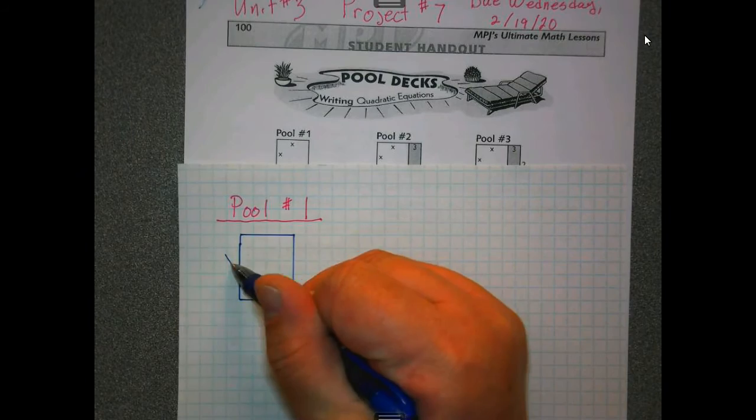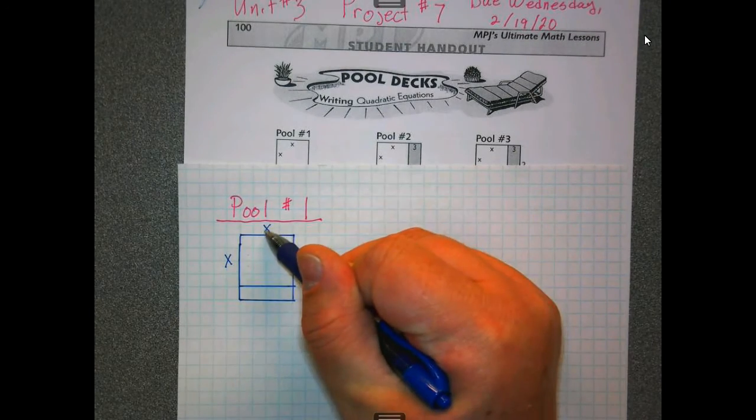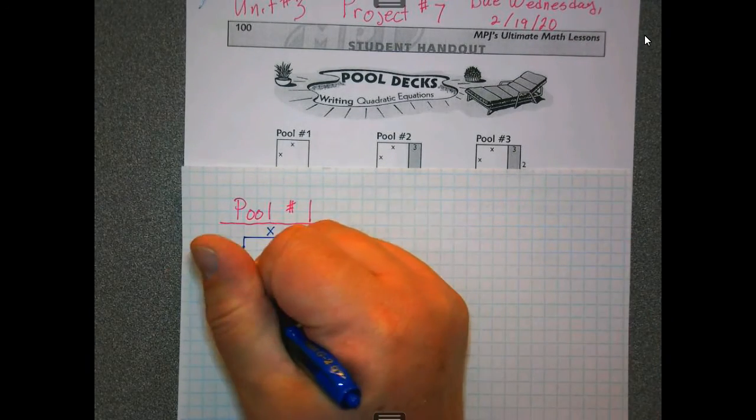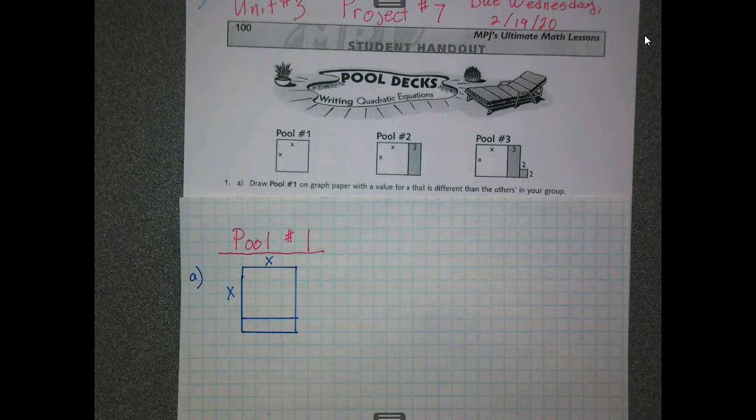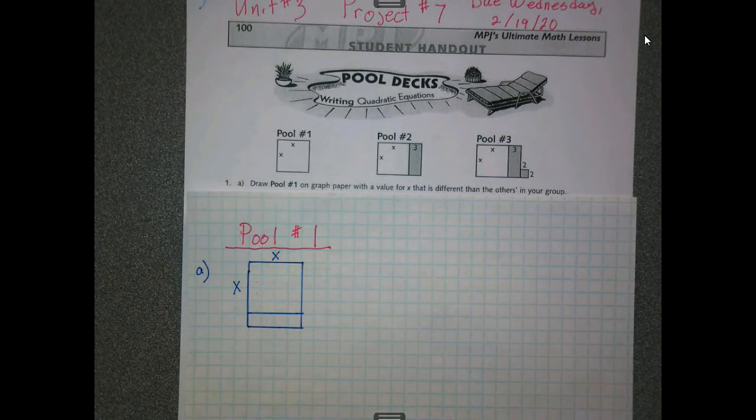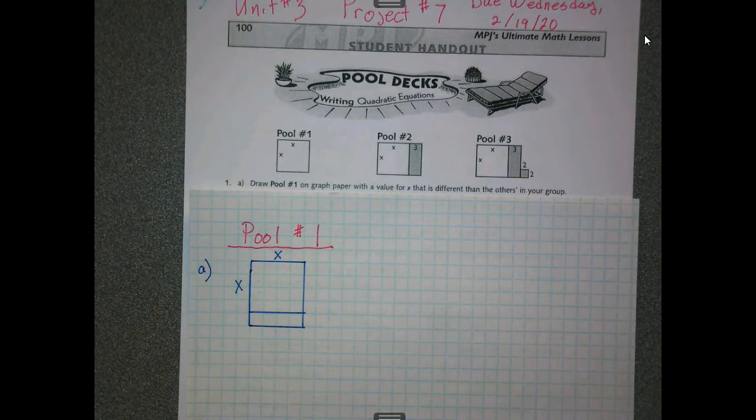Okay, so this is X length. This is X length. And by the way, this is A, right? And so you guys are supposed to do different lengths. If I were you, I'd make it challenging, doing it like 4.26. I'm just kidding. Just pick a square.